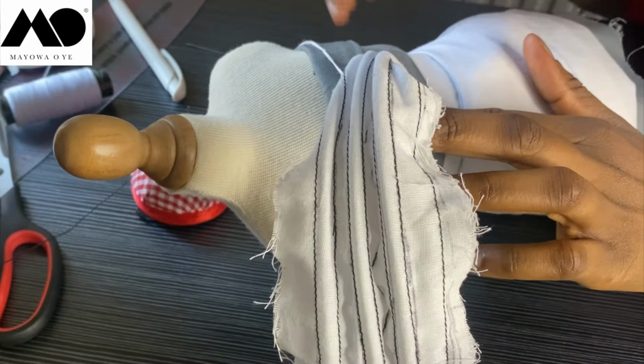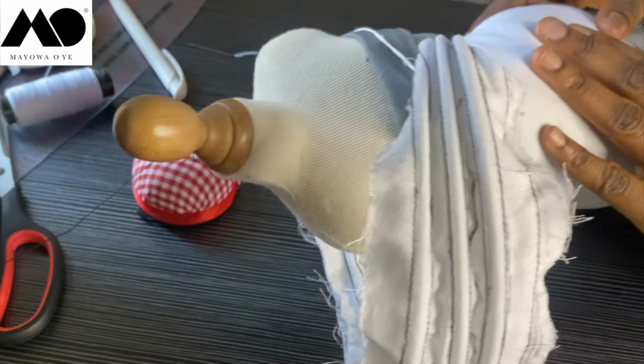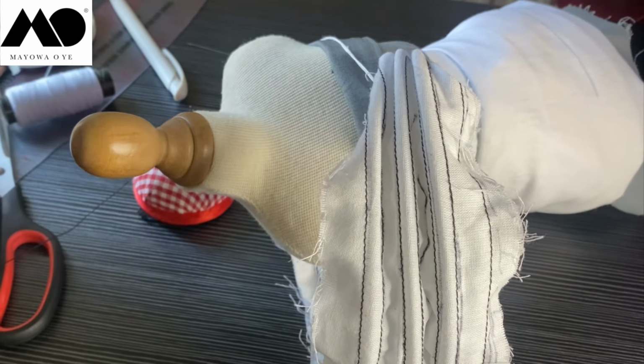So yeah, that's that. I'm just going to keep tacking this now, and then I'll show you what the full look is going to look like.